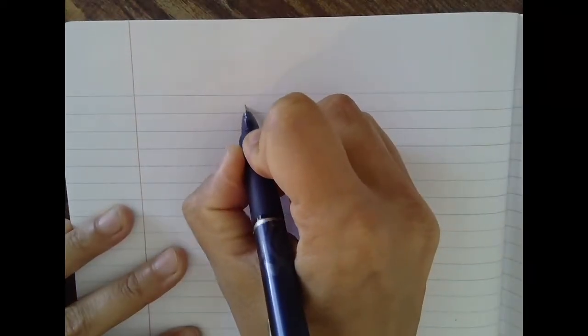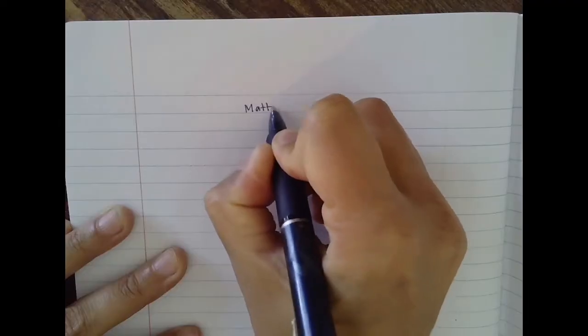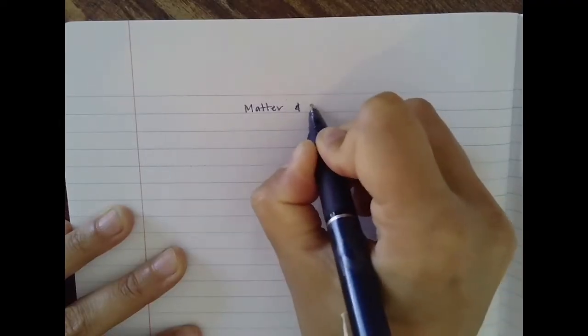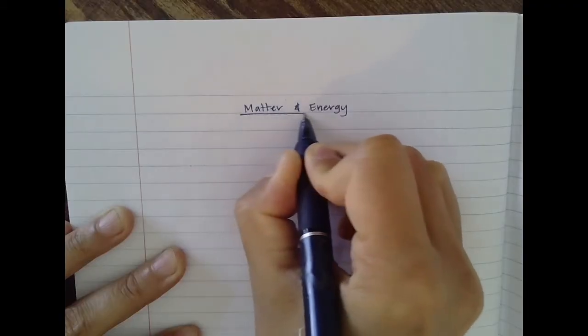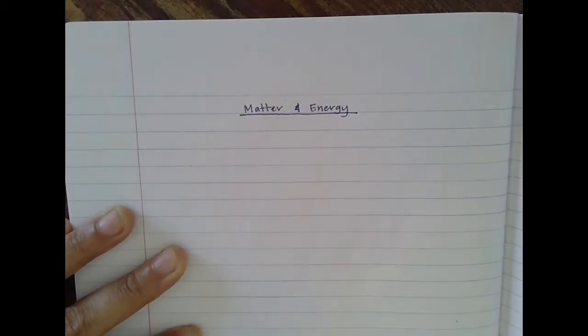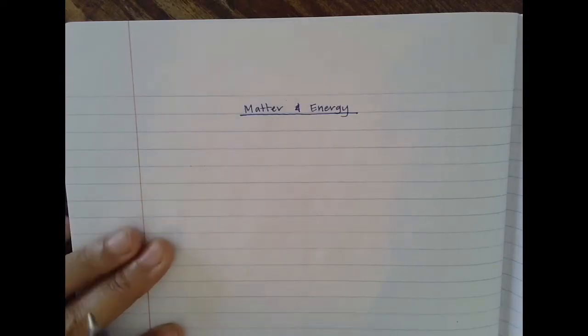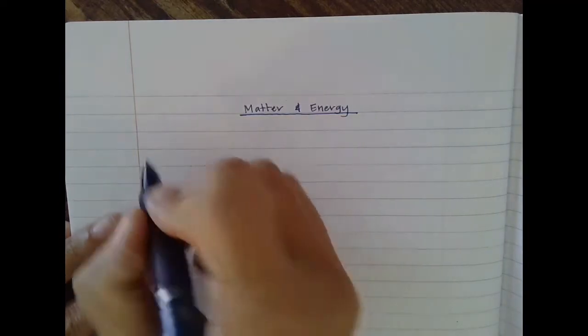So I'm going to title this Matter and Energy, and I like to underline my titles and I center them on my page, but you get to do whatever you want. We are going to start these notes with some facts about matter.